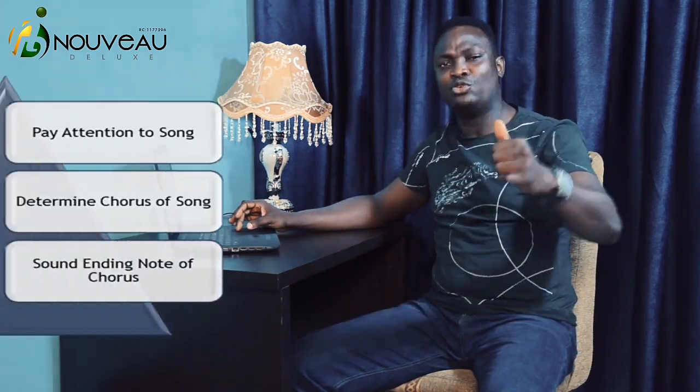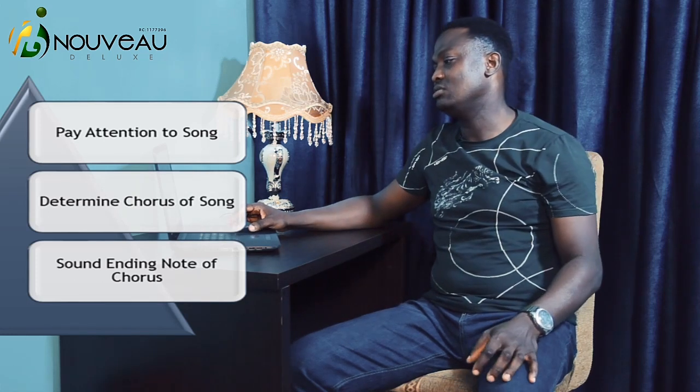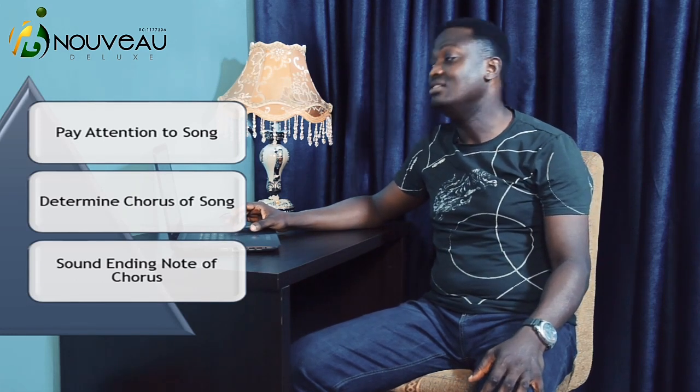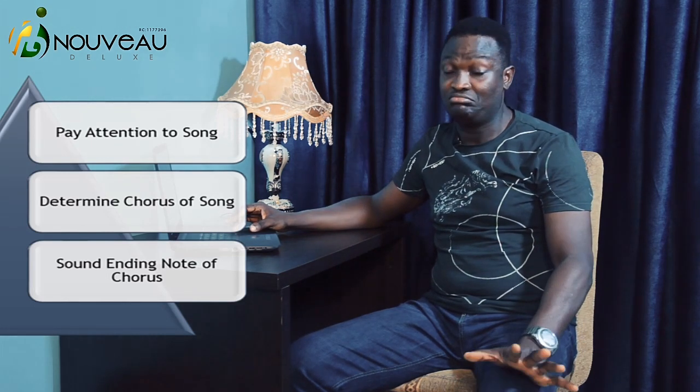So for clarity purposes, I'm going to say this again. You play the song, identify the chorus of the song, sound the last note of the chorus. I really would like to give an example here, but let me go through the steps first before I give the example. So don't forget these 3 steps. Pay attention to the song, identify the chorus, sound the last note of the chorus. The last note of the chorus typically is the root note of the song.